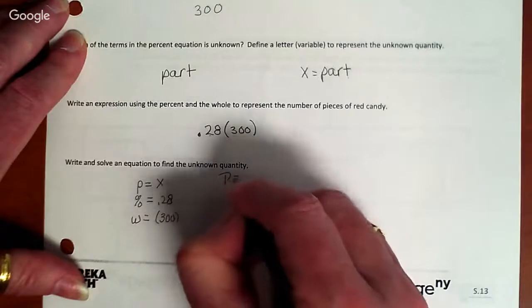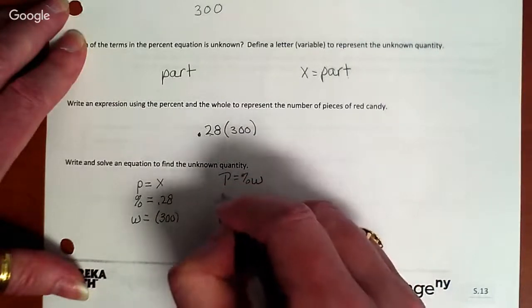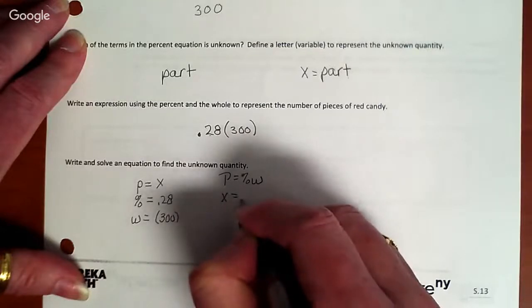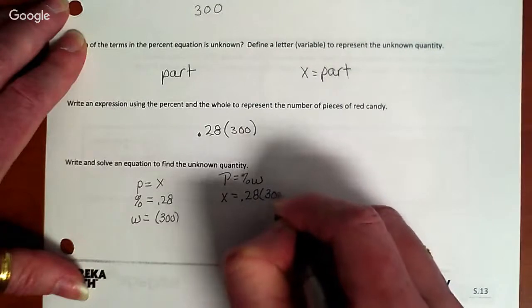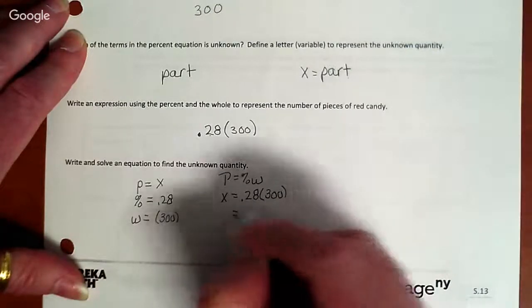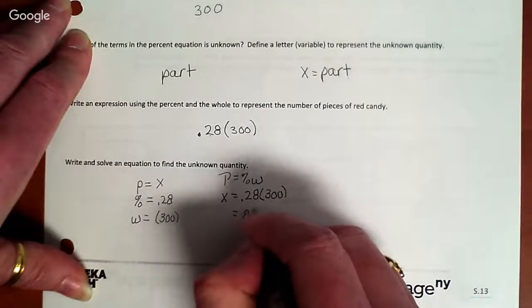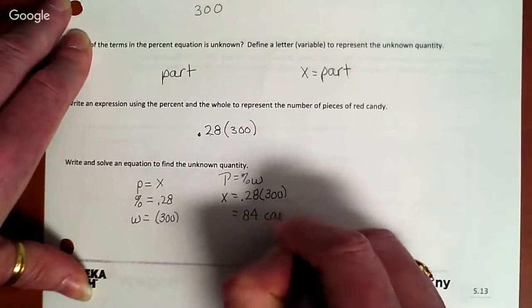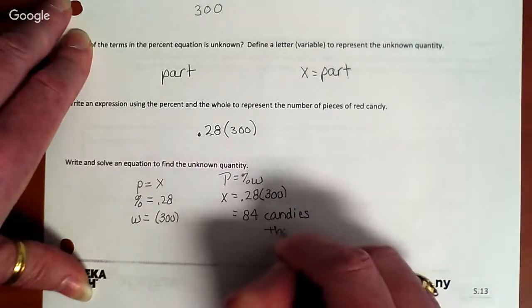So we use our formula, P equals percent times W. Our part is X. Our percent is 0.28. And our whole is 300. So when I multiply that together, we get 84 candies that are red.